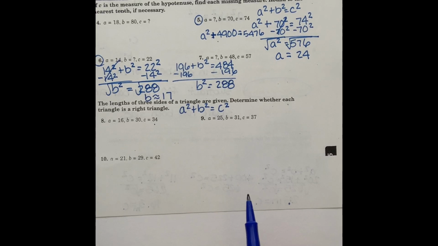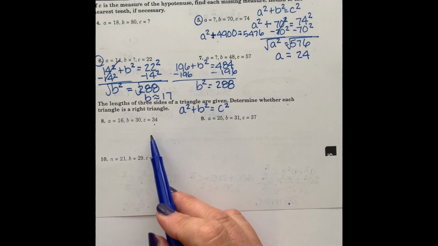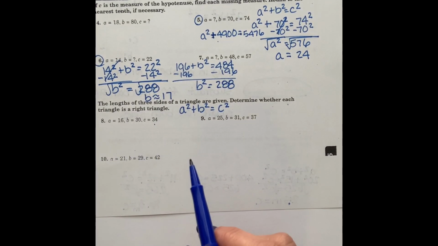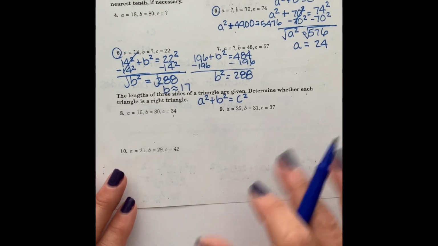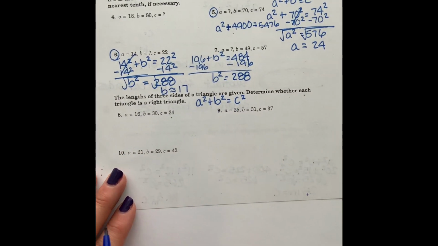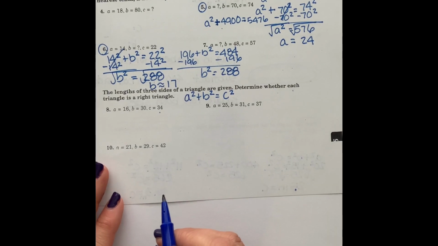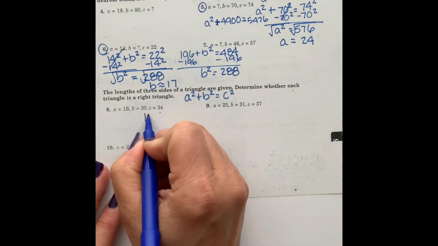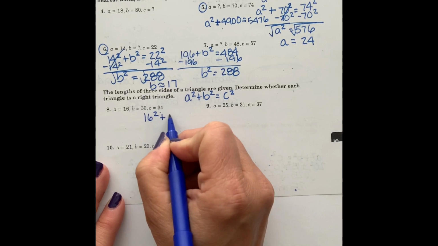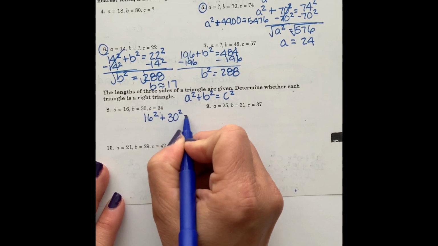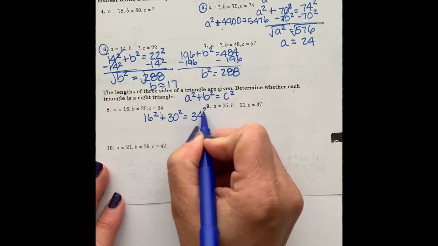So this one's nice. It labels it for you, but if for some reason it doesn't label it, because I'm not sure if it labels on your homework or not, it might. But if you ever come across three sides of a triangle and they're not labeled A, B, C, the biggest one is always your C. So we have to just plug these in, A, B, and C, into A squared, B squared, and C squared. So A is 16, you put 16 squared, B is 30, so 30 squared, and then 34 squared.